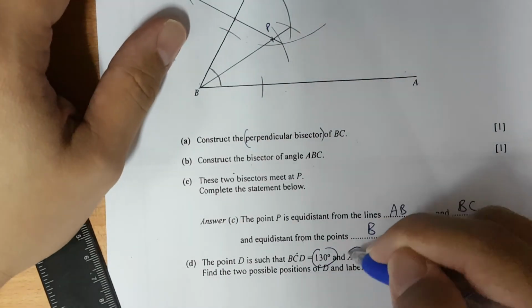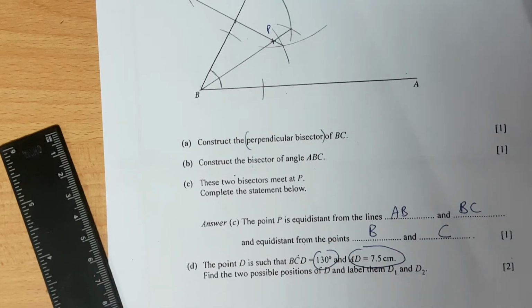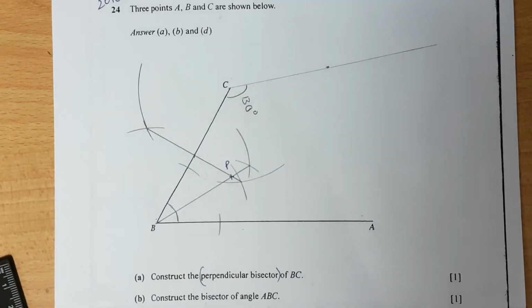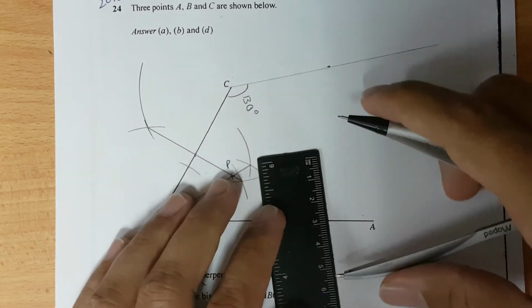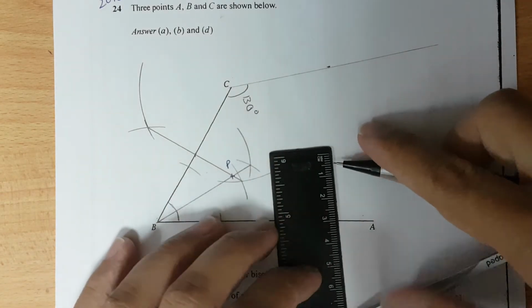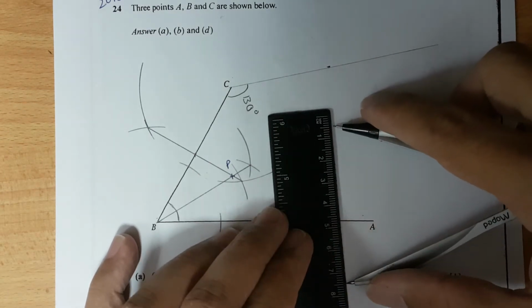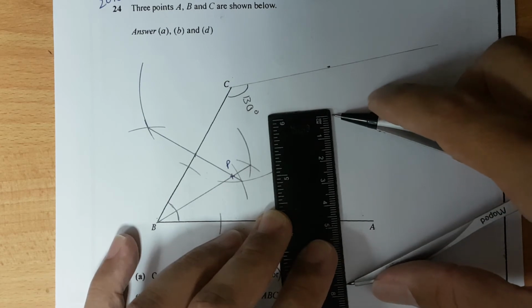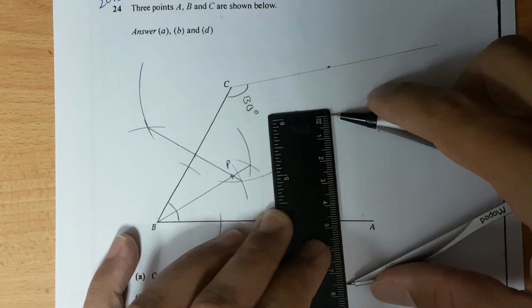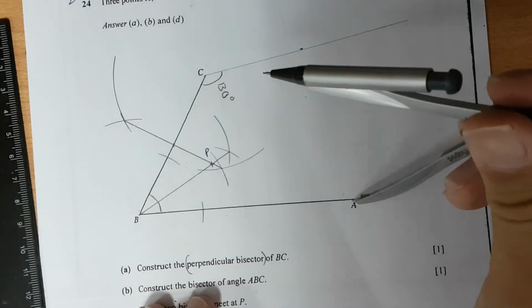So you take out your compass, measure 7.5 cm. What you do is put the pointed end at point A.